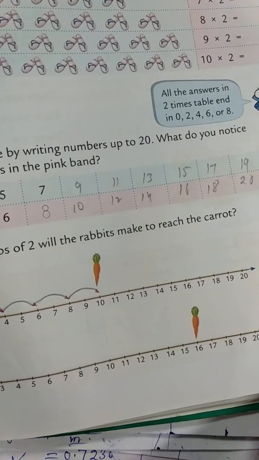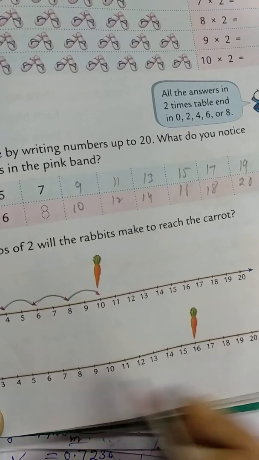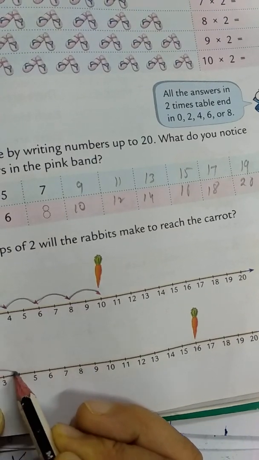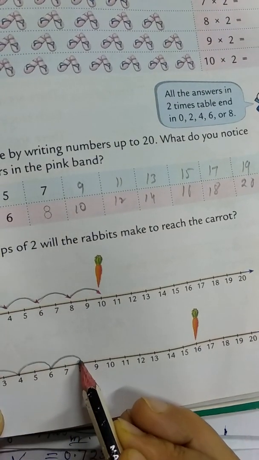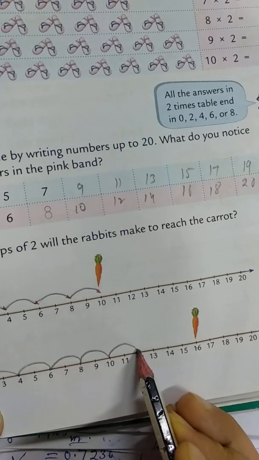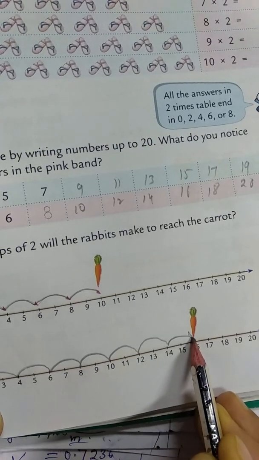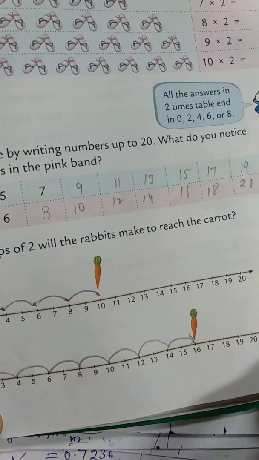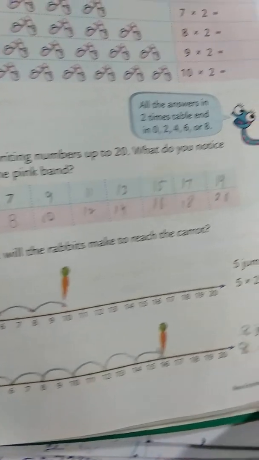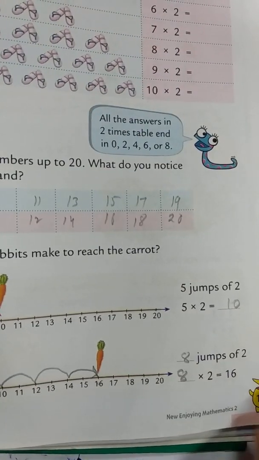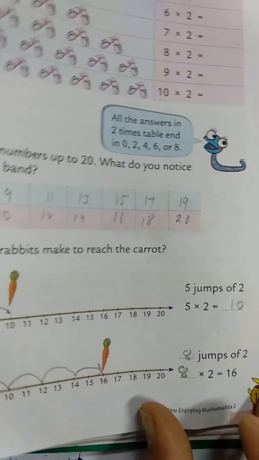Okay, so now downside, how many jumps of 2 to reach here? Okay, 2 1 6. 1 2 3, 2 to 4, skip 1, 5 6 7, count in 2s, we reached at 16. So there are 8 jumps of 2. 8 into 2 is equal to 16. So this way you have to do this. Page number 101. Now we'll go to the next page.